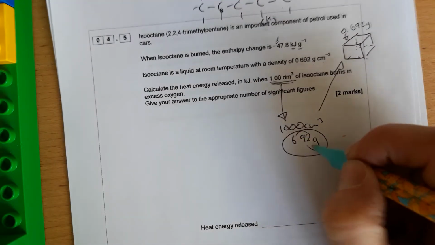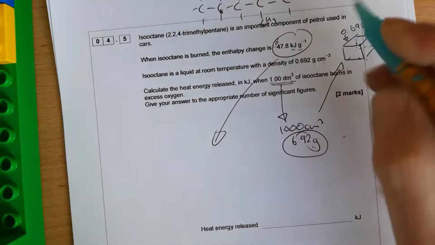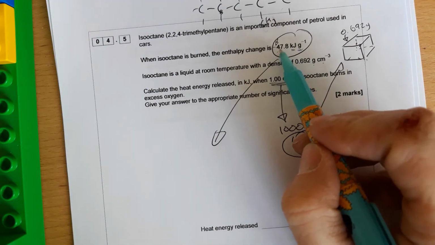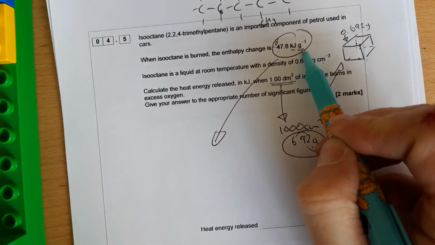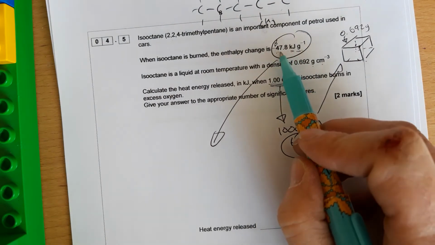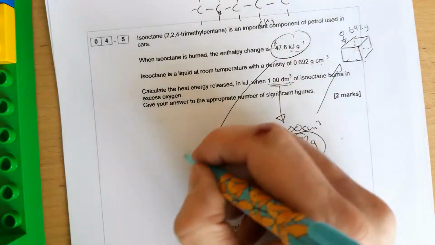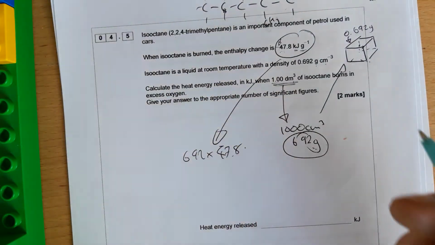So I've got 692 grams of isooctane. And look at this number: minus 47.8 kilojoules of energy are released when you burn a gram, and I've got 692 grams. So I'm going to have 692 lots of this value. 692 times 47.8.